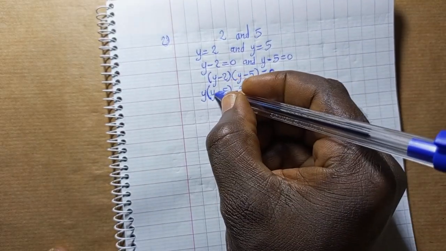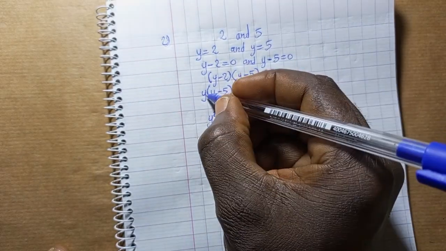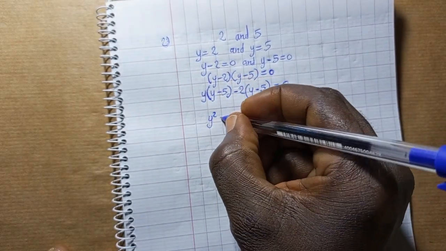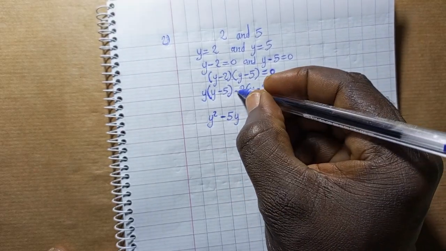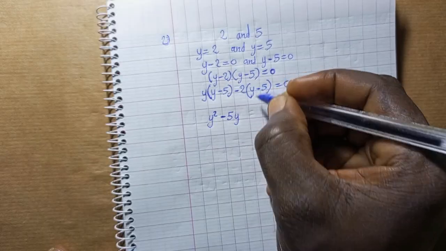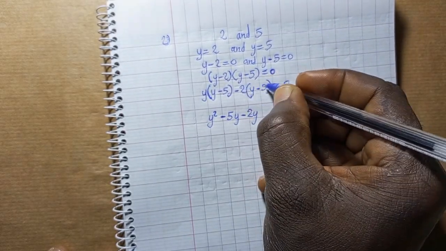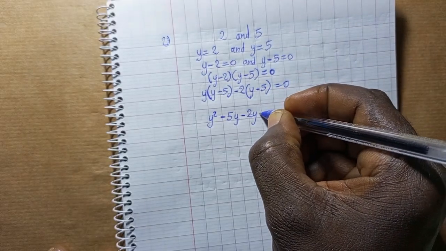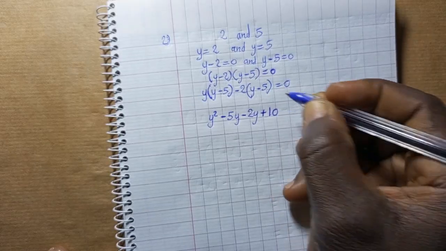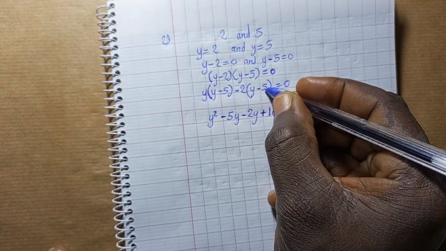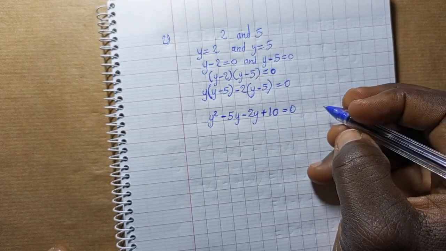Now y times y will give us y squared, y times minus 5 is minus 5y, minus 2 times y is minus 2y, minus 2 times minus 5 will give us plus 10, then equal to 0.